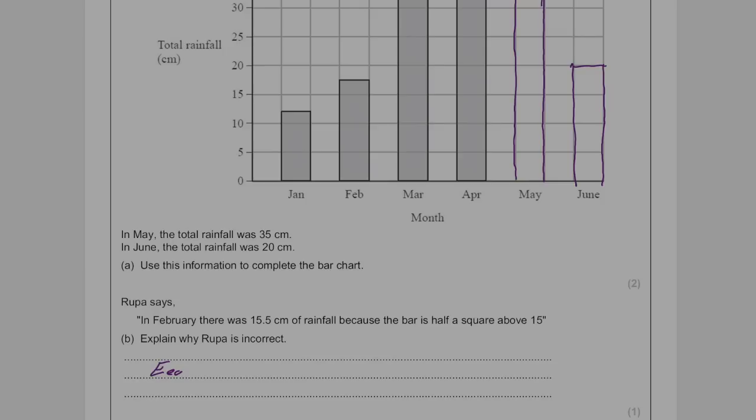Each square on the y-axis goes up by 5, not 1.